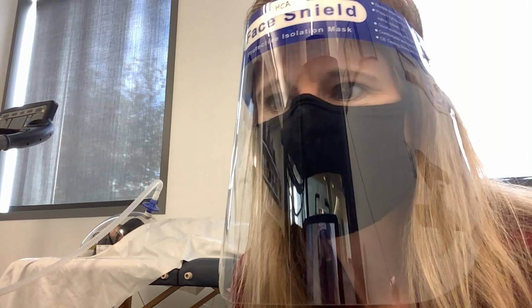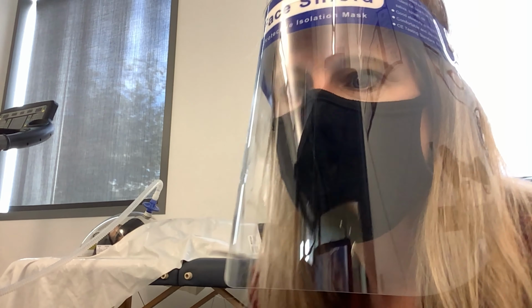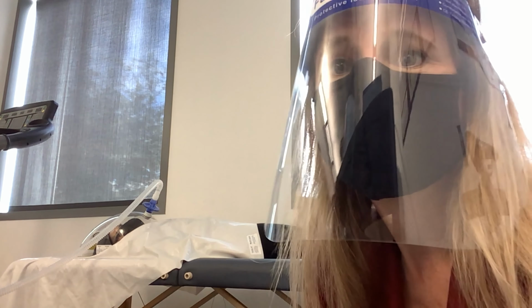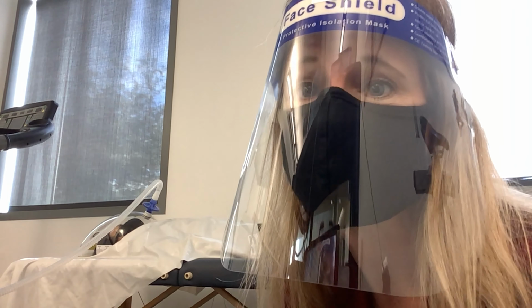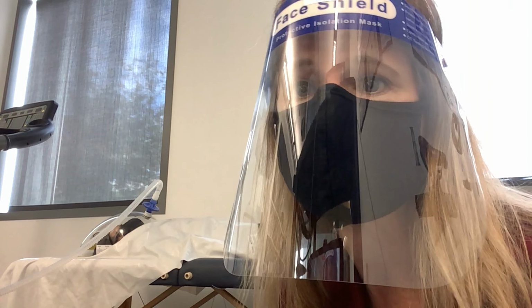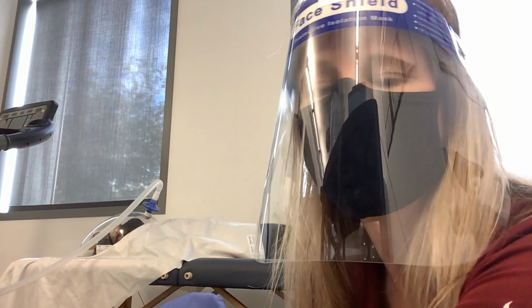Okay, we are about to begin our data collection of resting metabolic rate. Our client has been laying here on the table, resting quietly for about 15 minutes already. She rested for 10 minutes, and then I put the canopy and hood over her.